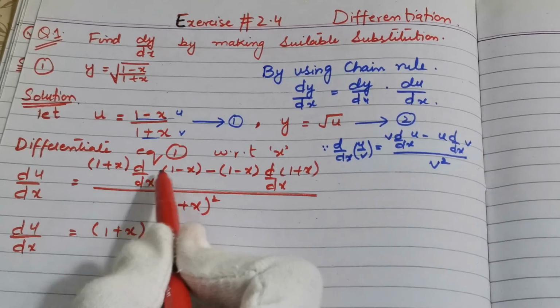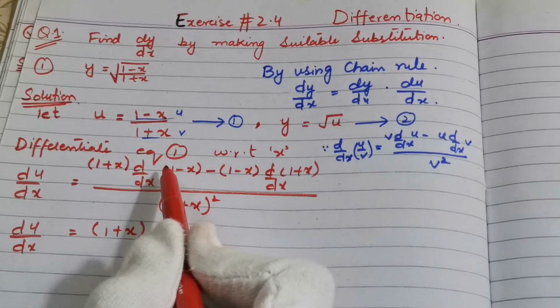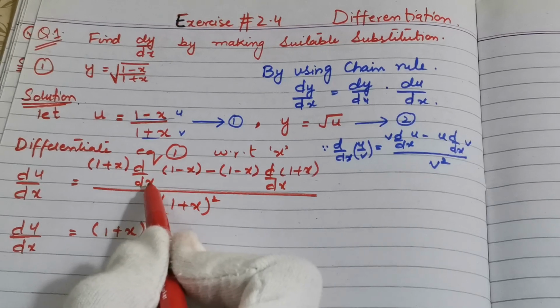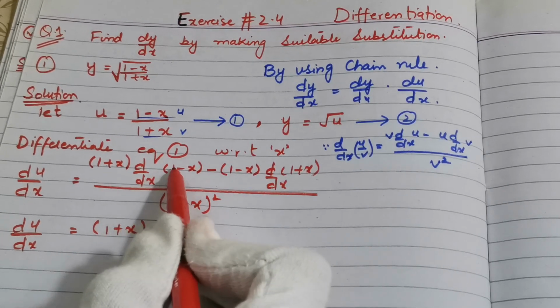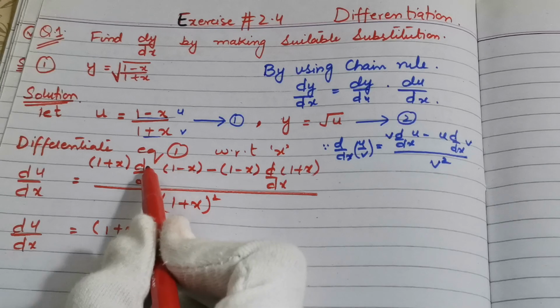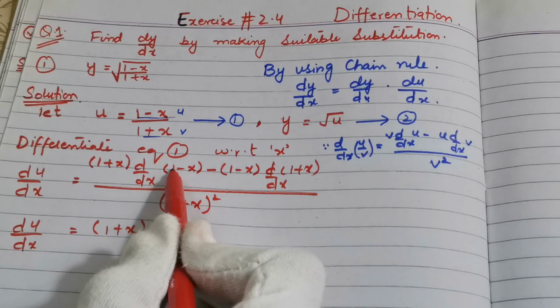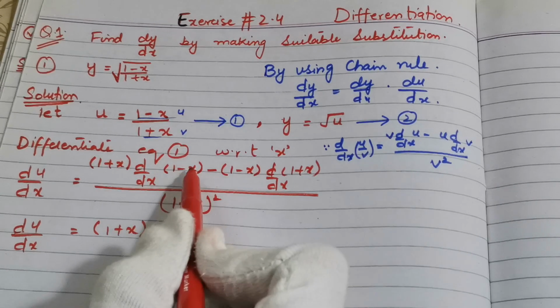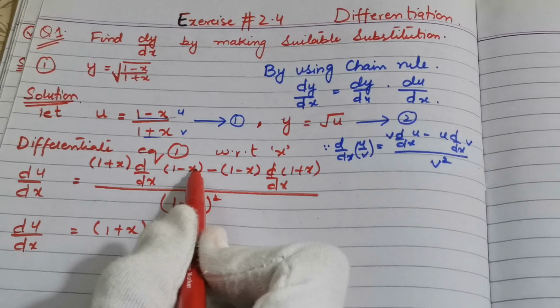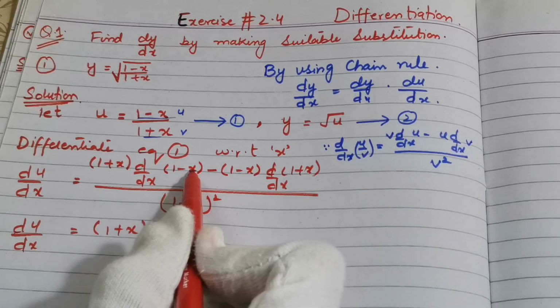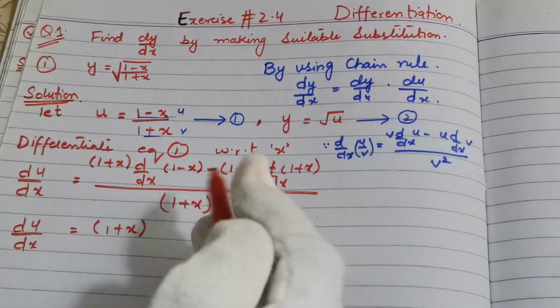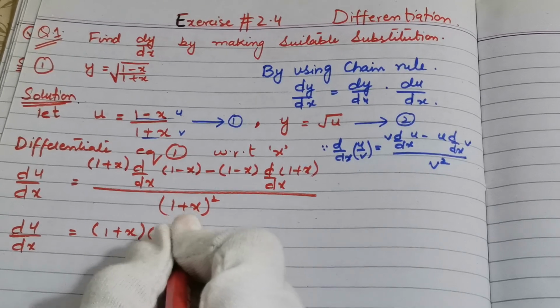Now derivative of 1, we will apply derivative one by one to both of these terms. Derivative of 1 is a constant, and derivative of any constant is 0, and derivative of x is 1, so derivative of minus x is minus 1.